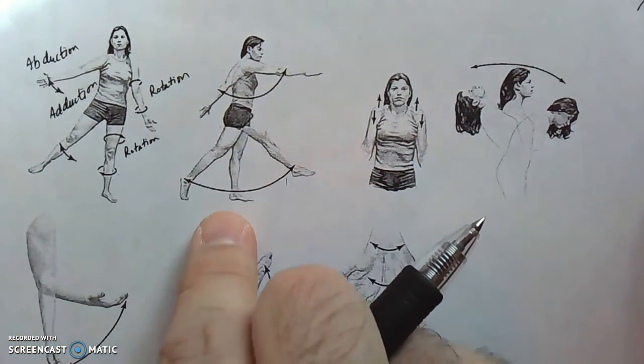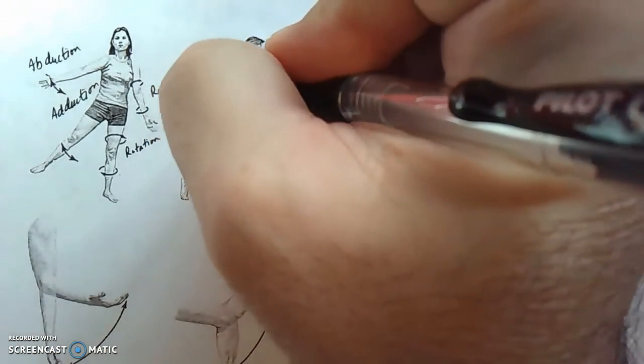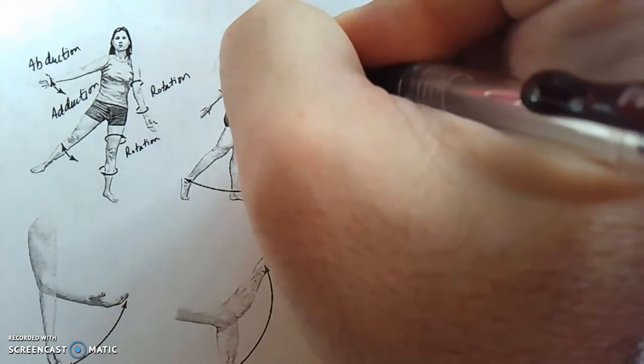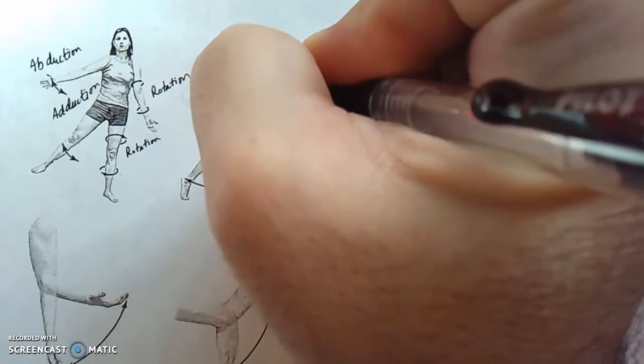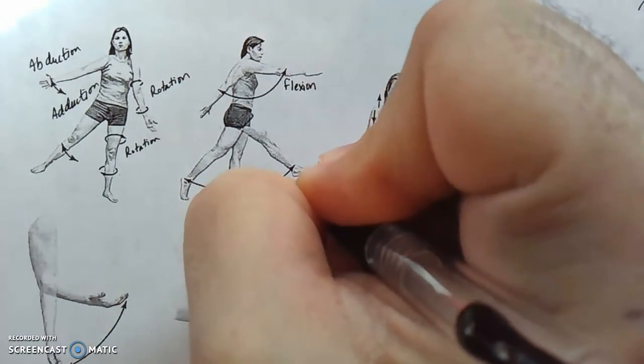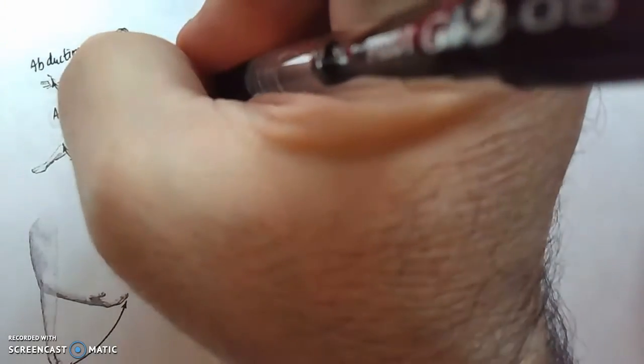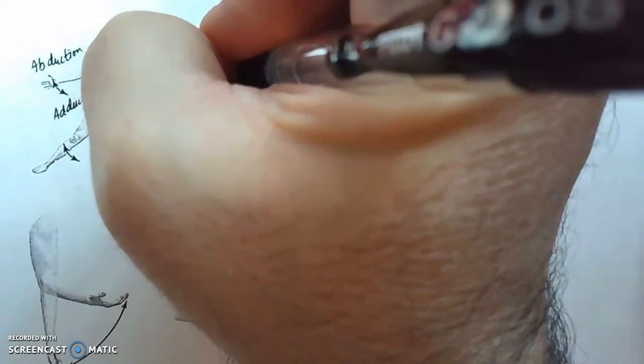This next one talks about flexion. If we are moving the arm up anterior to the coronal plane, that is a definition of flexion. So both of these are flexion of the hip and the shoulder joint. Extension is moving it back.